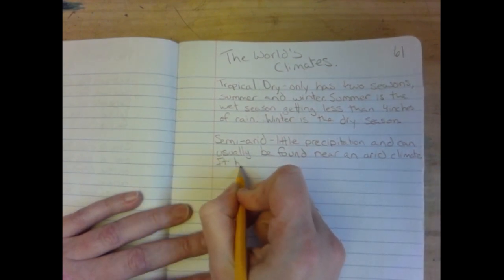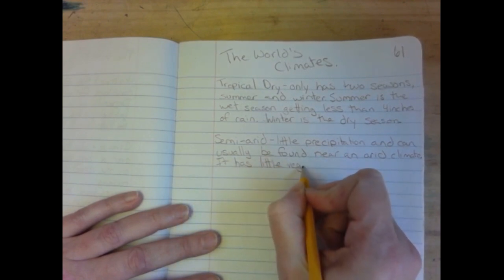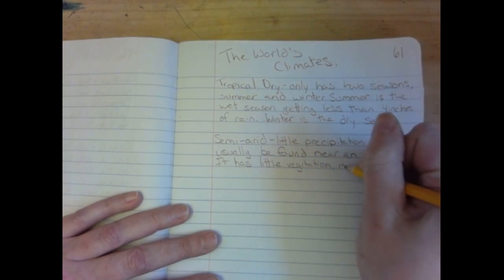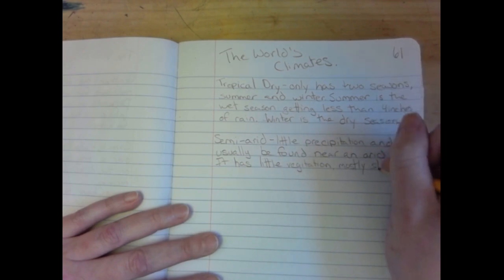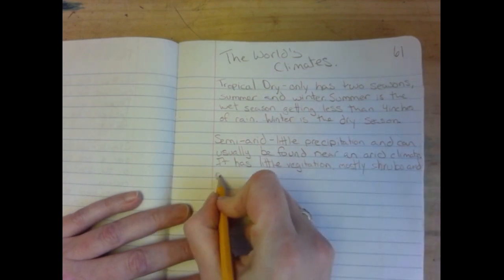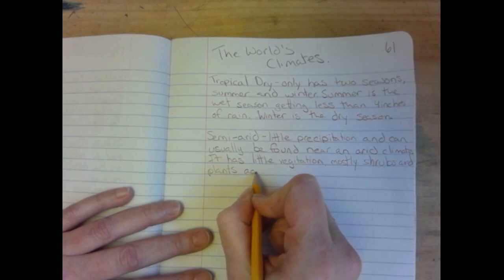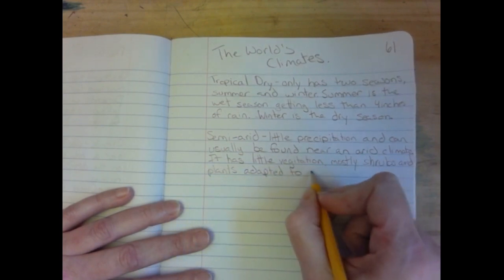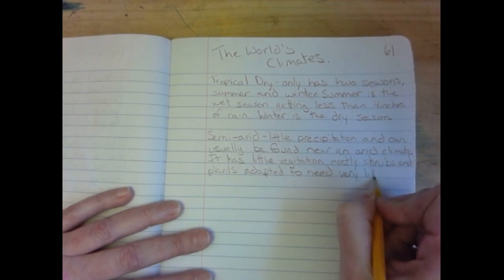It has little vegetation, mostly shrubs and plants adapted to need very little water.